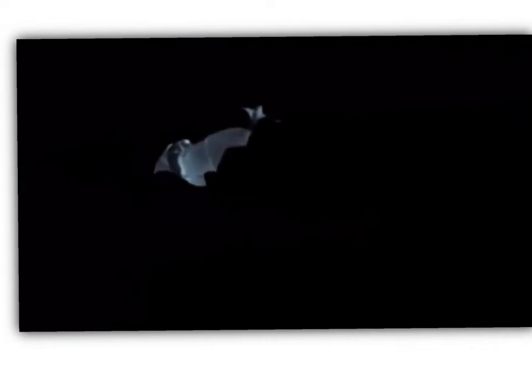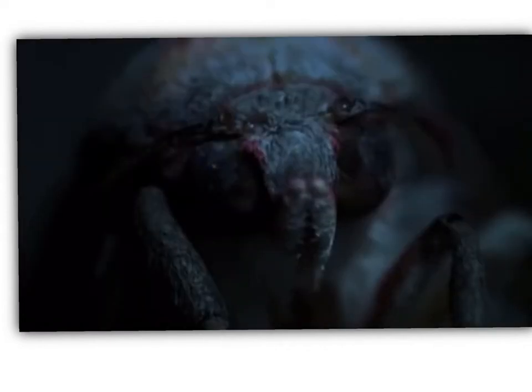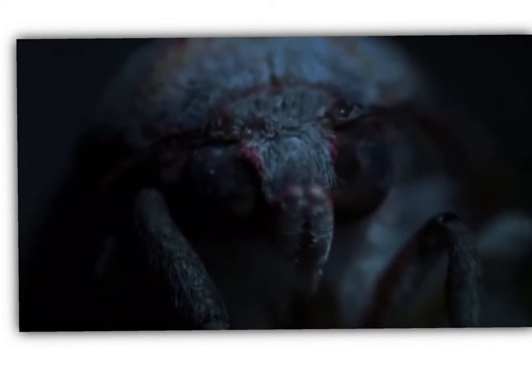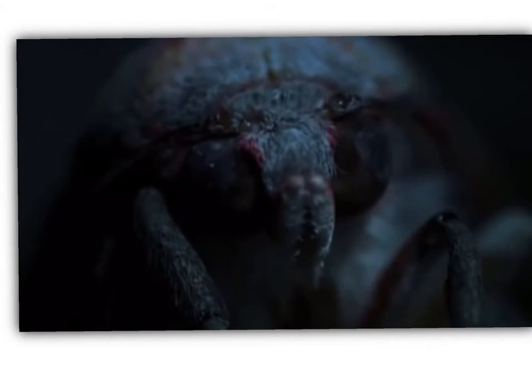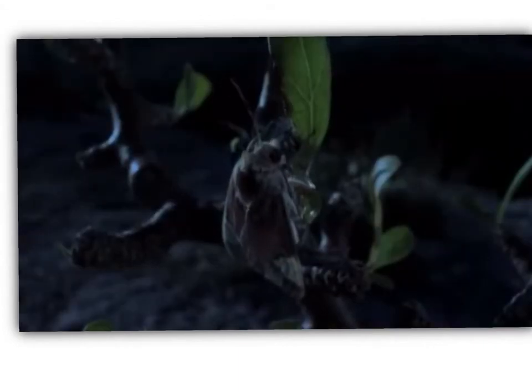For a moment, the bat is truly blind. The jammer moth uses a sophisticated strategy to survive, but other deserts present even greater challenges.